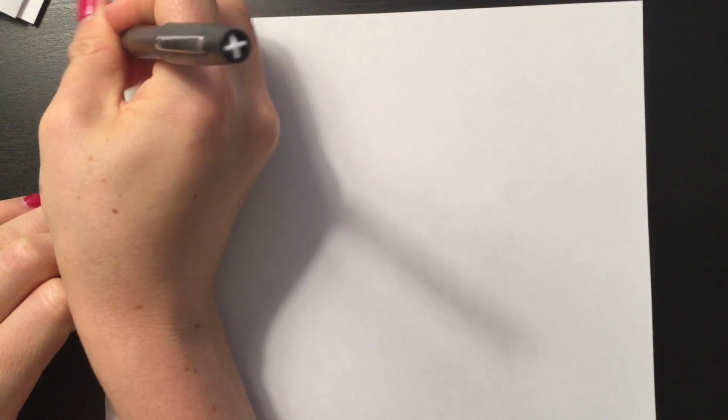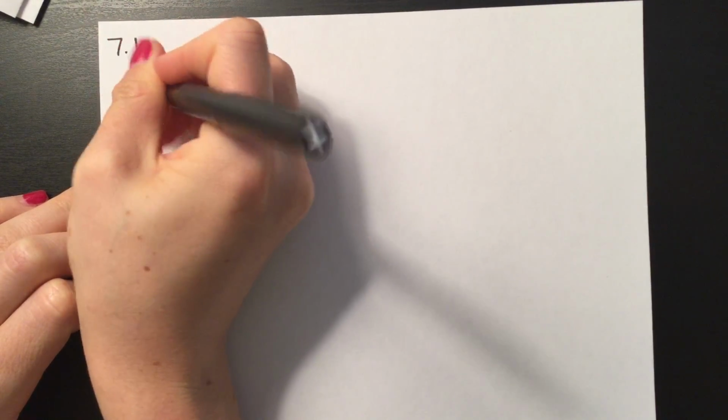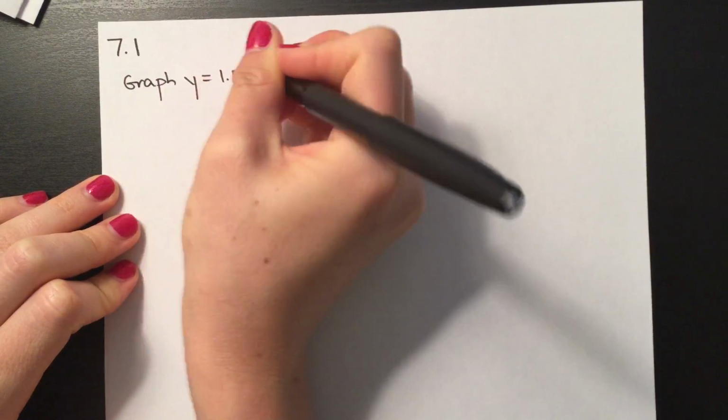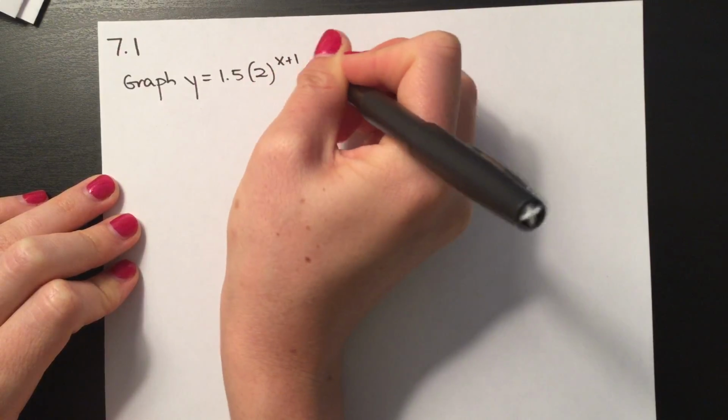All right, guys, I'm just going to walk you through how to do some of the stuff from Chapter 7, section by section. So I'm going to start you off with 7.1, and 7.1 was the section where we did all the graphing. So something like this. I'm going to have us graph y equals 1.5 times 2 to the x plus 1 minus 3, something like that.